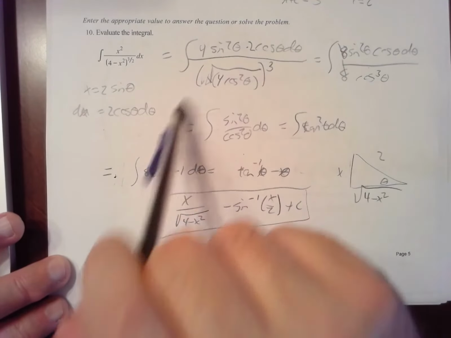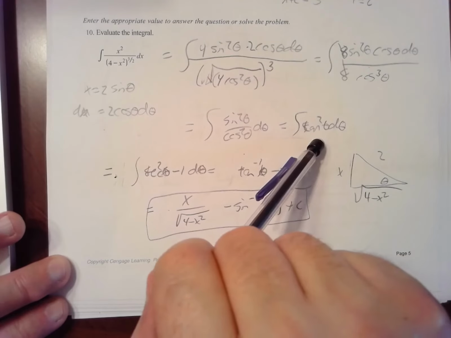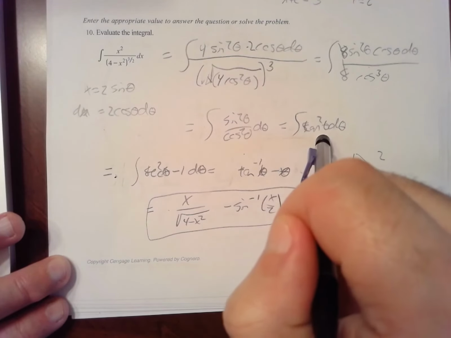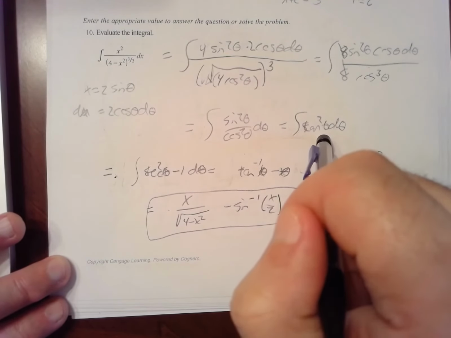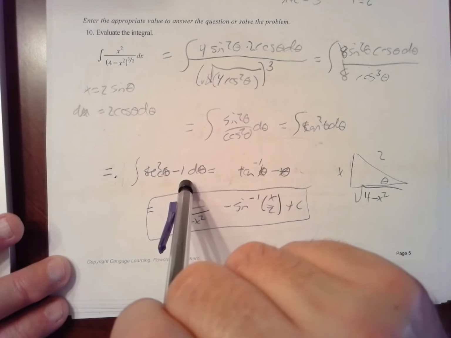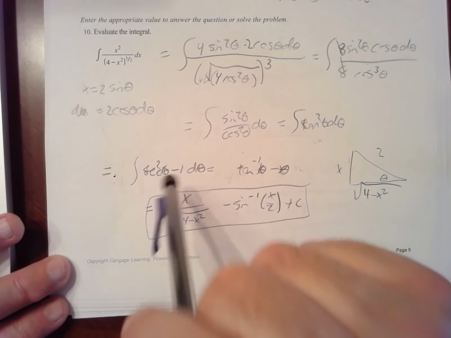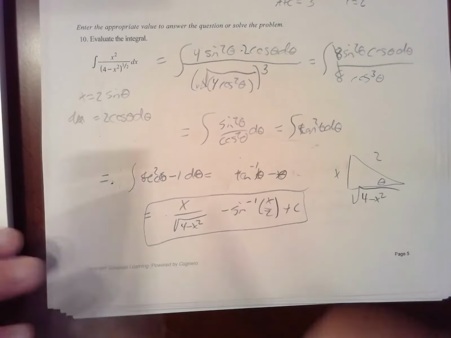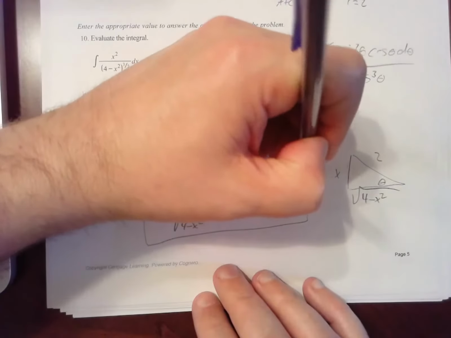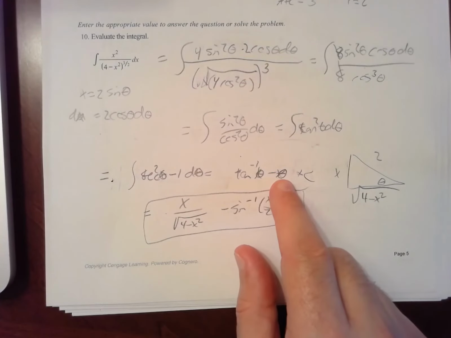And after all of our canceling and everything, we get the antiderivative of tangent squared. I don't remember that one. So I broke that up into secant squared minus 1. I know the antiderivative of secant squared is tangent. I know the antiderivative of 1 is theta. So we get tangent theta minus theta.